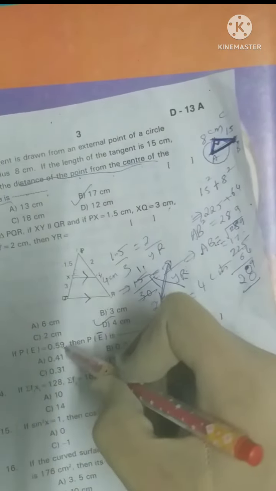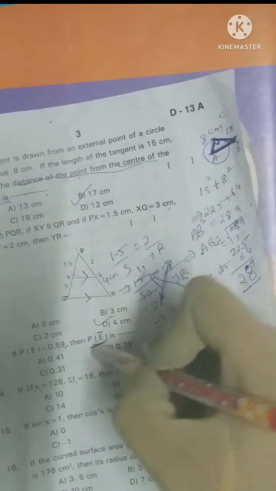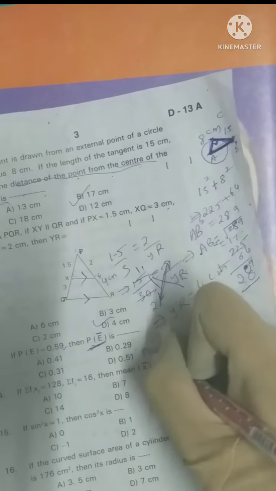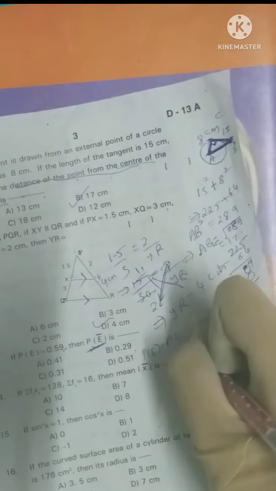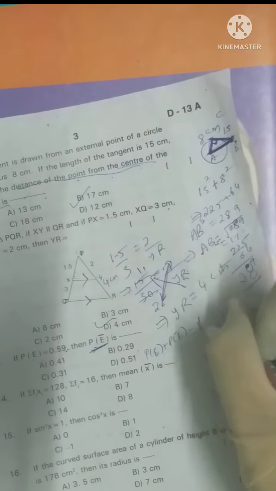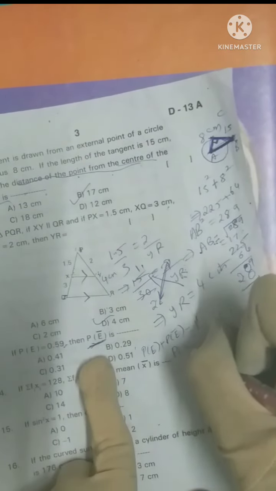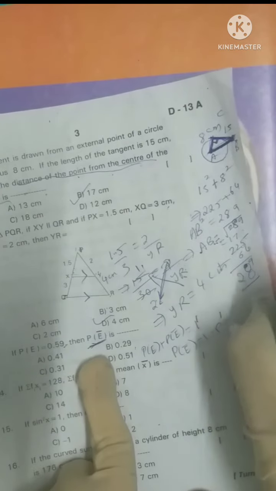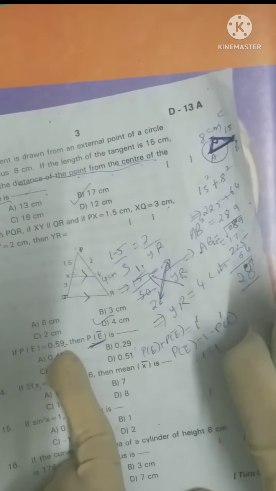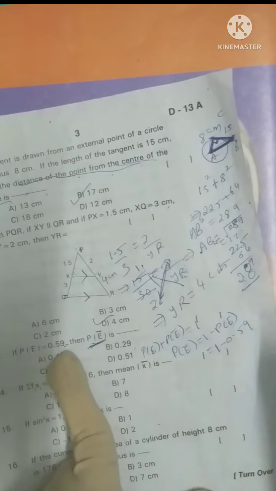13th question, if P of E is equal to 0.59, then P of E bar is equal to how much? Remember, we have the concept P of E plus P of E bar is equal to 1. So E bar here we have to find out. So P of E bar is equal to 1 minus P of E. Here P of E is given as 0.59. So I have to find out 1 minus 0.59. How can I find out 1 minus 0.59?